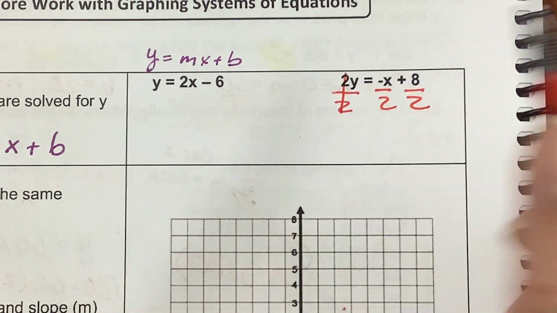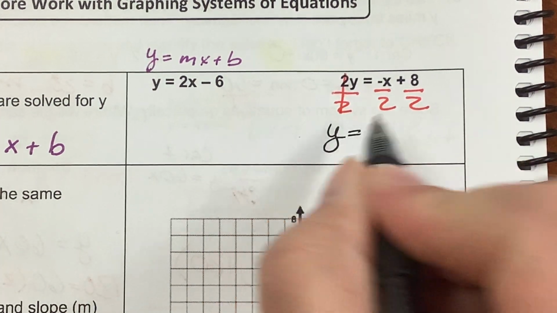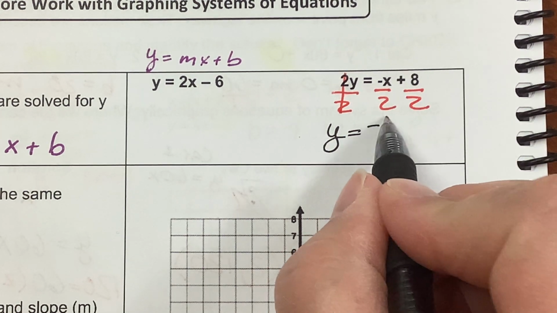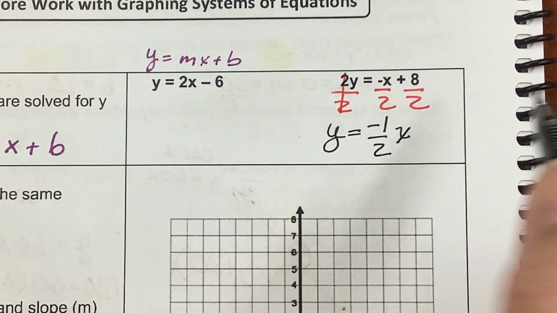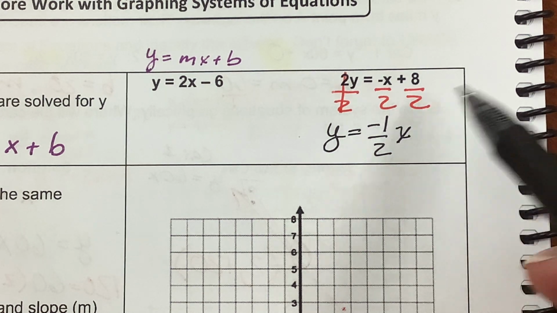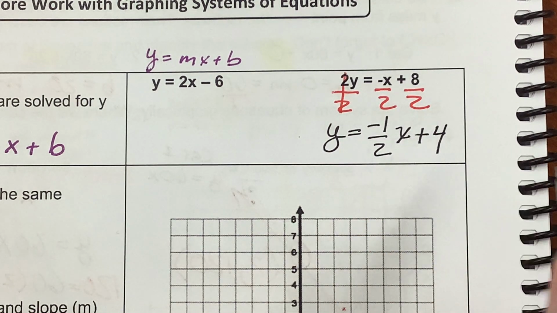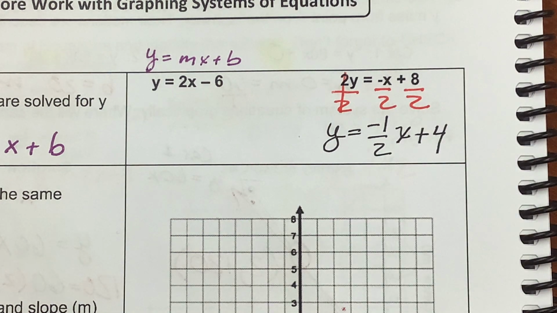So 2 divided by 2 is 1. So now I have 1y here by itself. Now this negative x is actually negative 1x. And I'm going to keep the divide by 2. So now my slope is negative 1 over 2. Plus 8 divided by 2. 8 divided by 2 is 4. So I'm adding 4. Now I'm in slope-intercept form. Y equals mx plus the b is 4. And remember, in order to graph something, you always start at the back with the b.